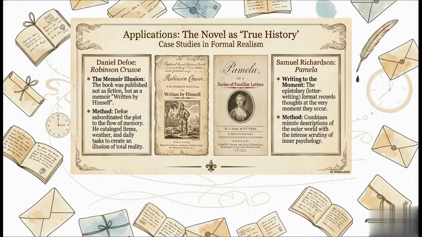And for our second case file, we have Samuel Richardson's Pamela. Richardson uses a totally different technique to get to that same realism. He called it writing to the moment. He told the entire story through letters, which gives you, the reader, direct, almost real-time access to a character's inner world. For the very first time, you could read a character's thoughts and feel their emotions at the very instant they were happening. This was a massive, revolutionary leap forward for psychological realism in storytelling.